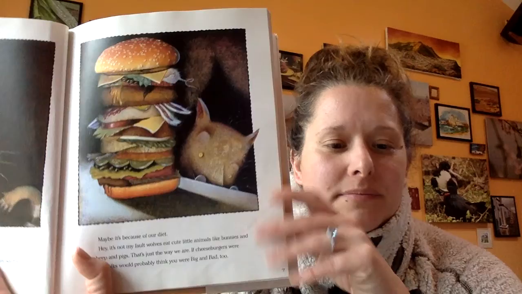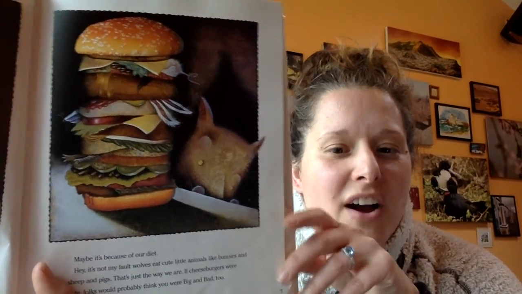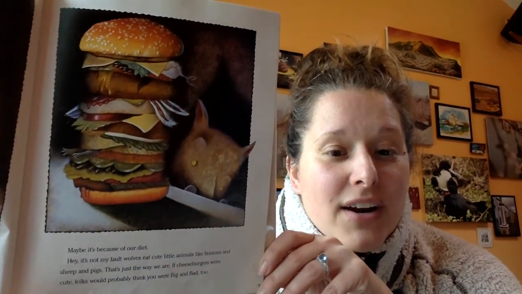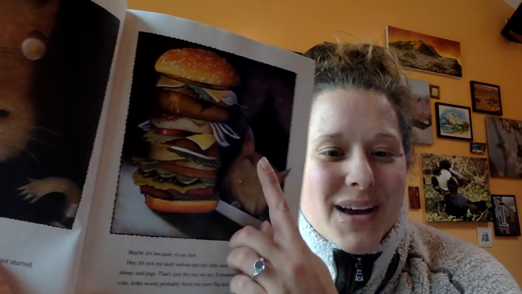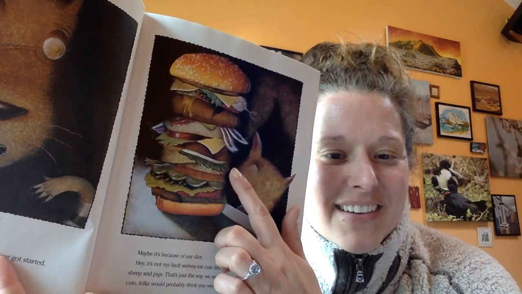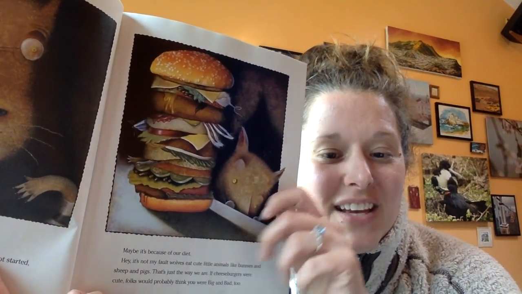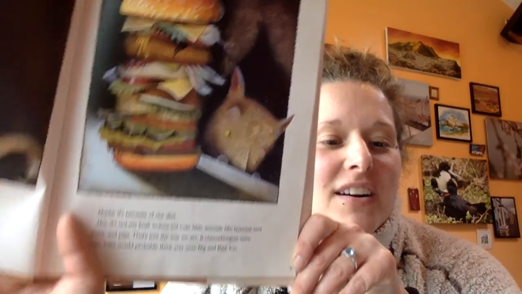That's already getting me to think about what the true story might be. Maybe it's because of our diet. So diet for an animal means what they eat. So if you pick up on some clues in this illustration, it gives you an idea of the sorts of things that wolves really eat, real wolves eat. So maybe it's because of our diet.